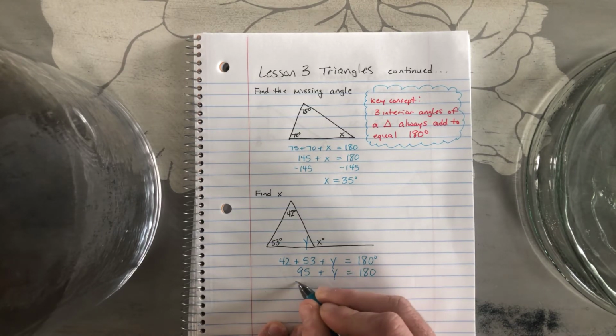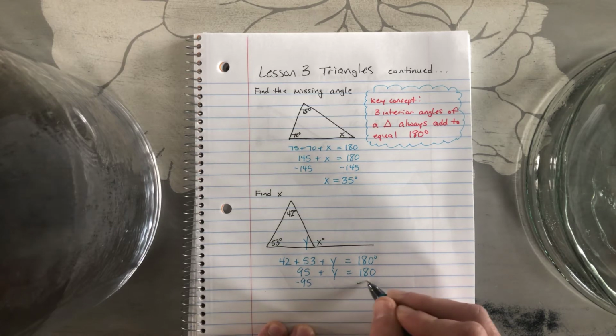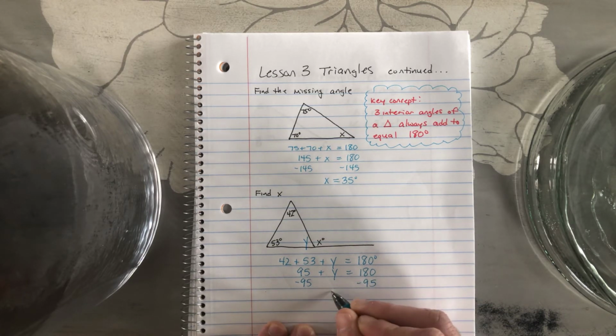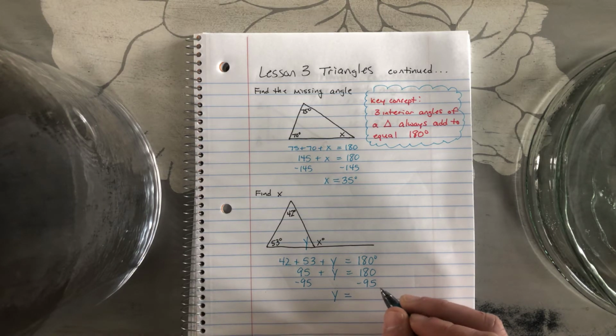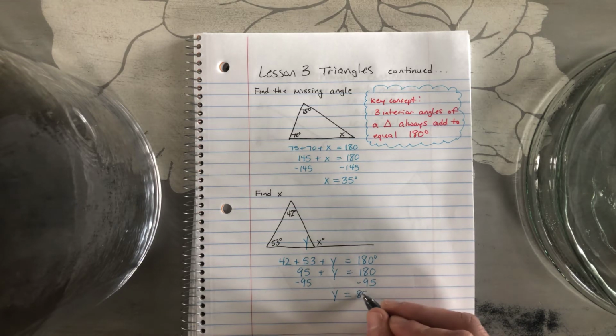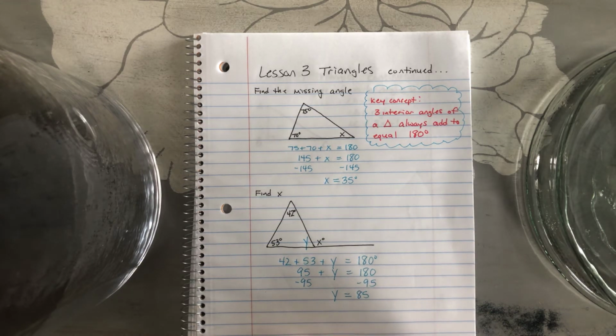It's a one-step equation. We subtract 95 on both sides, and we get y is equal to, what is that? It's 85. So y is 85.